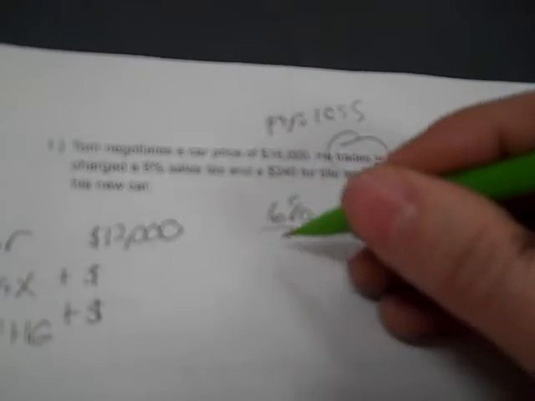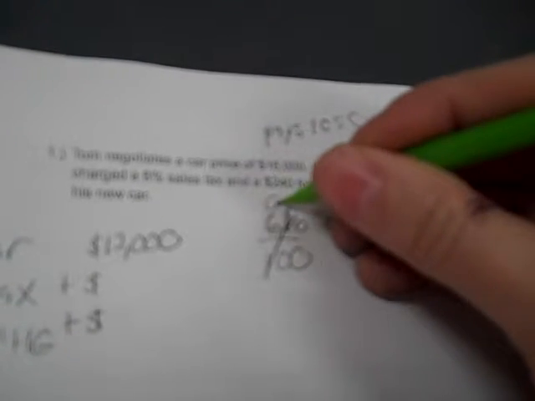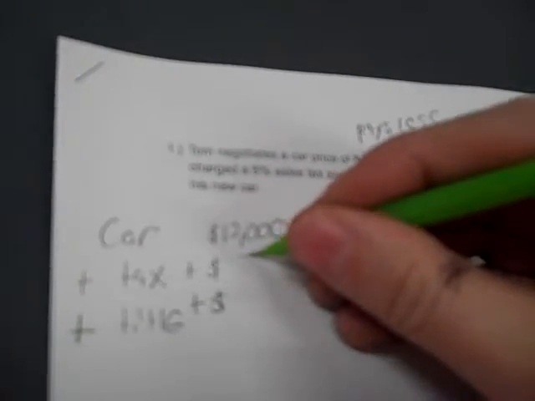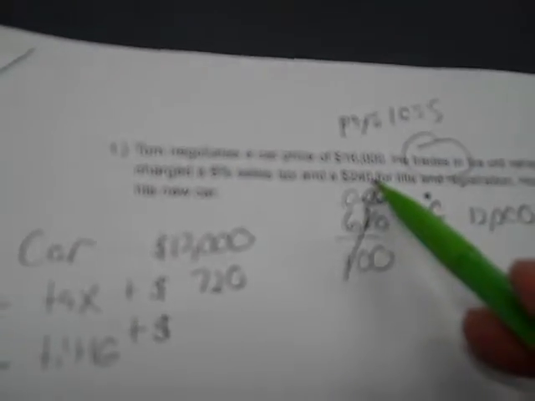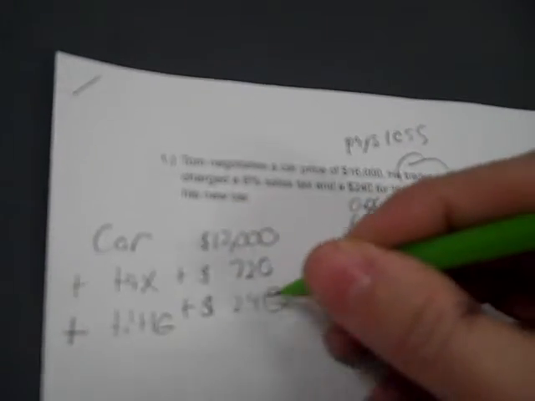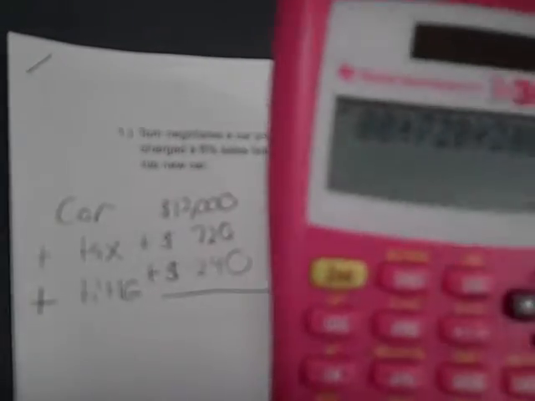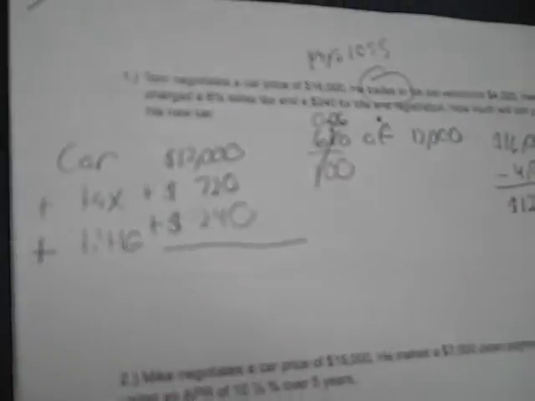So we divide 6% by 100. That's 0.06. Then of means multiply. 720. And then the title I already have. I have the money. It's 240. Okay? So I add those and I have my answer. 12,000 plus 720 plus 240 is $12,960.